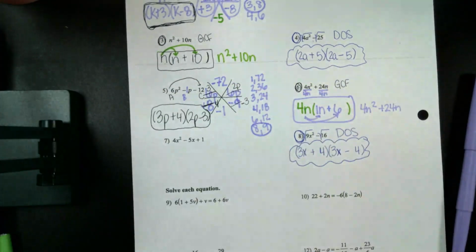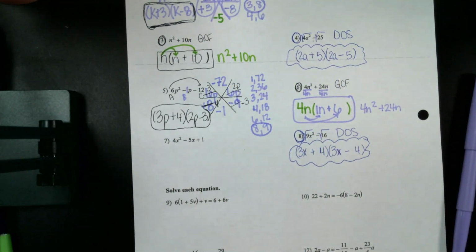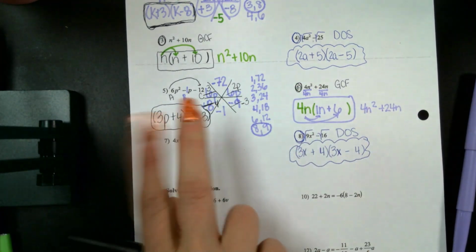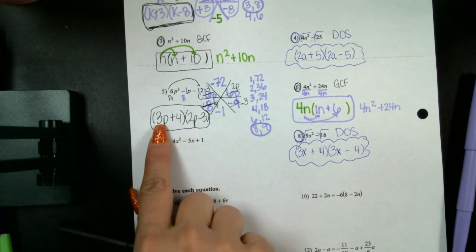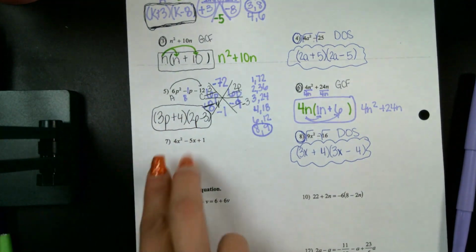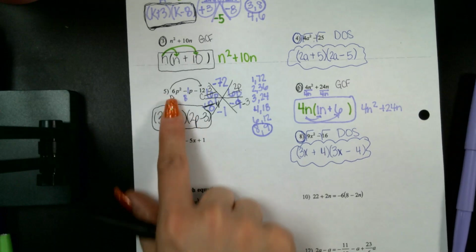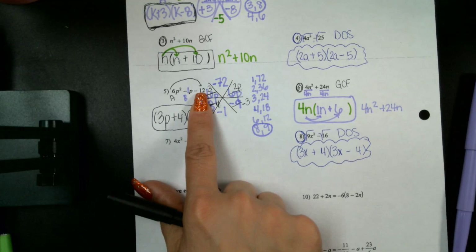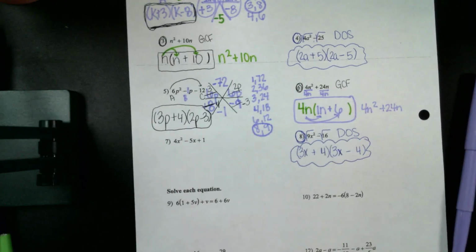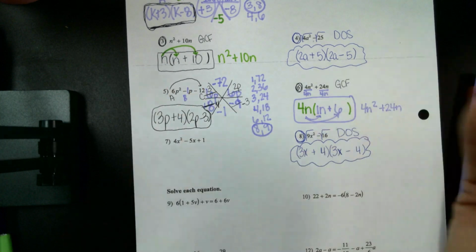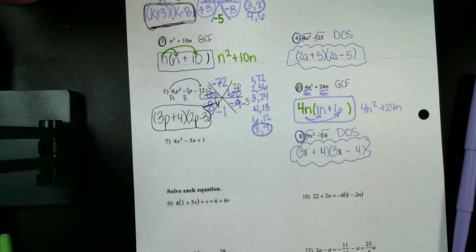Don't worry, we'll see plenty of these again. Now, reducing, this is what I like to do just to double check myself at the end. I don't do all the multiplication. I just look and say, okay, is 3p times 2p 6p squared? Yes. Is 4 times negative 3 negative 12 at the end? Yeah. So if I can get these two to multiply and these two to multiply and they match, it's got to be right. Cool. Okay, let's try number 7.